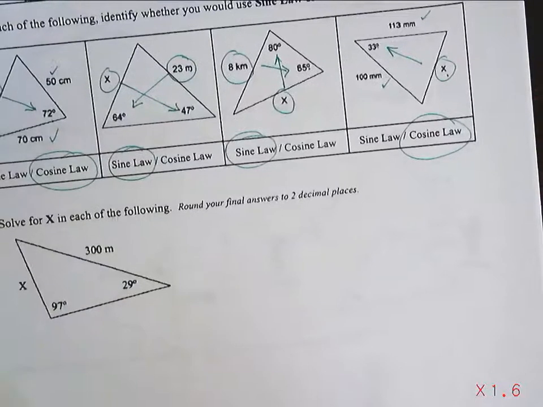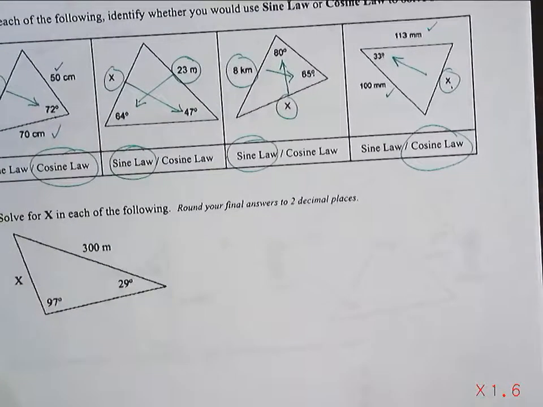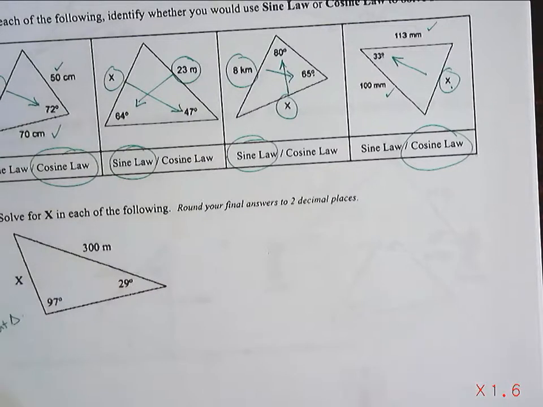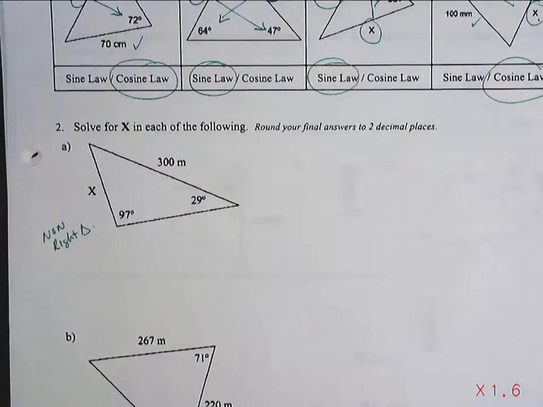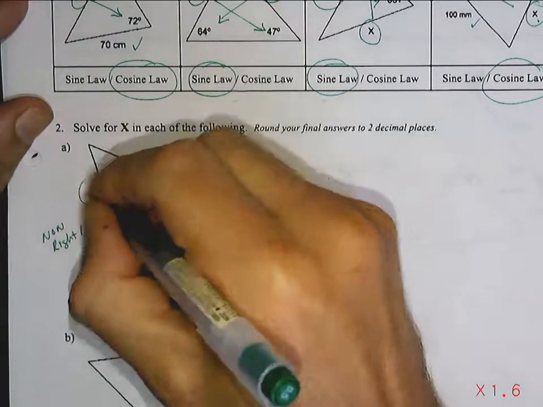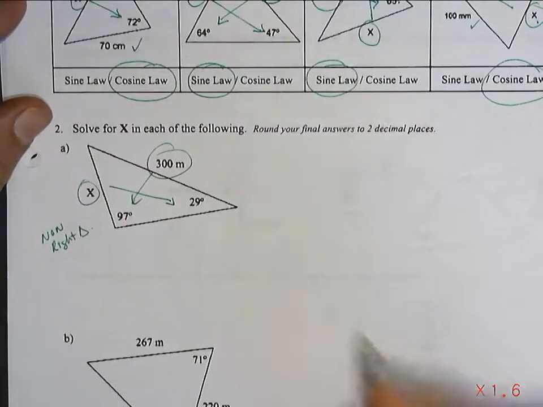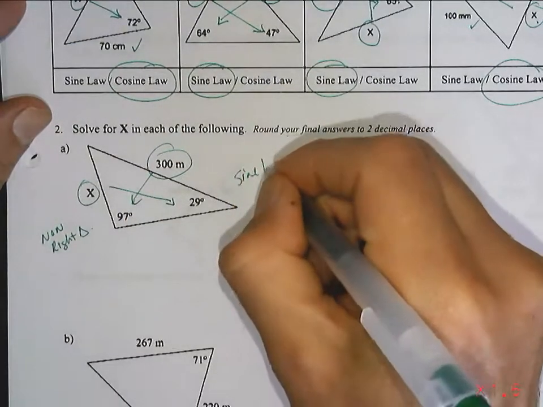Here's a question, number 2. Solve for x in the following. It's a non-right triangle. That's the first thing you always do. You always check if it's going to be a right triangle or a non-right triangle. It's a non-right triangle, so I cannot use SOHCAHTOA and I cannot use the Pythagorean theorem. So I'm looking at the sine law or the cosine law. Got a side and an angle opposite it. Got a side and another angle opposite it. That is going to be the sine law.